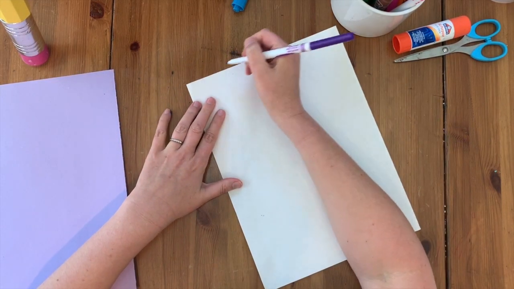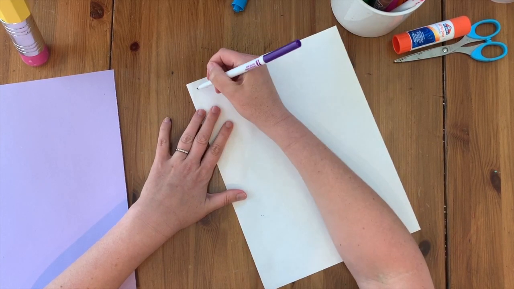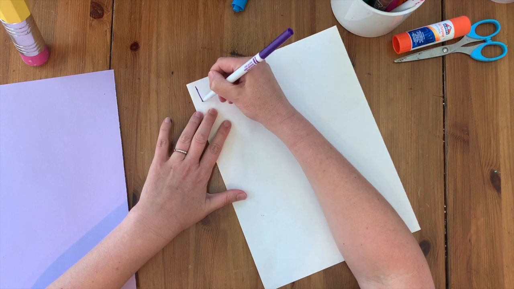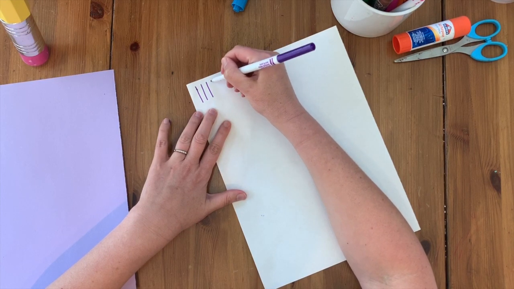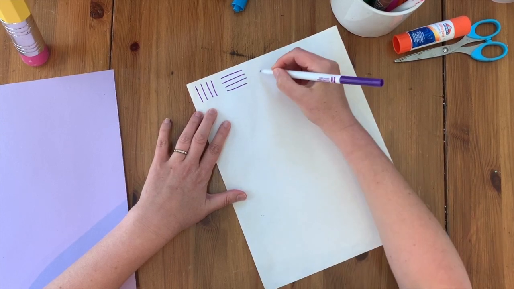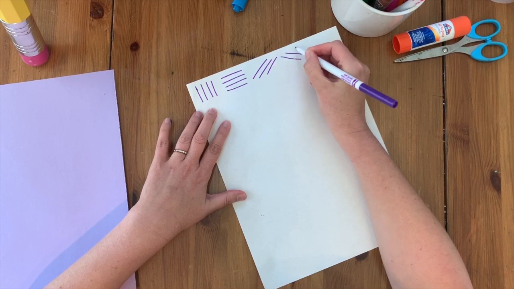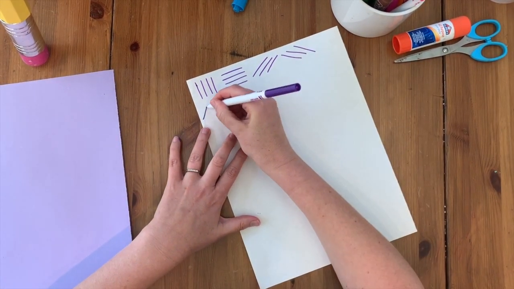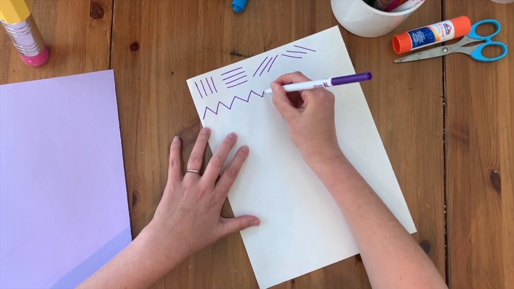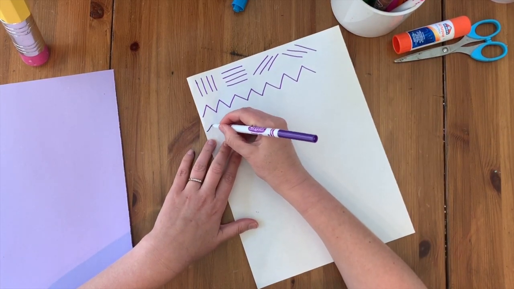So the most basic line would be a straight line. We know that a straight line can be vertical, horizontal, or diagonal. We can do zigzag. We can do wavy.